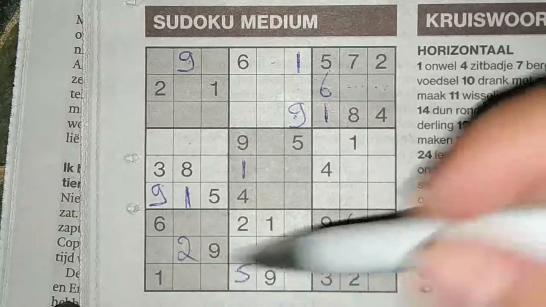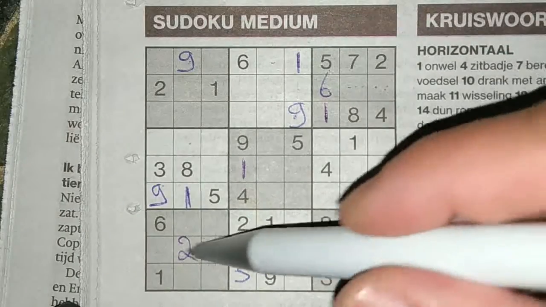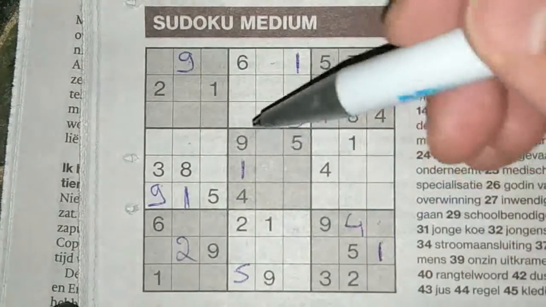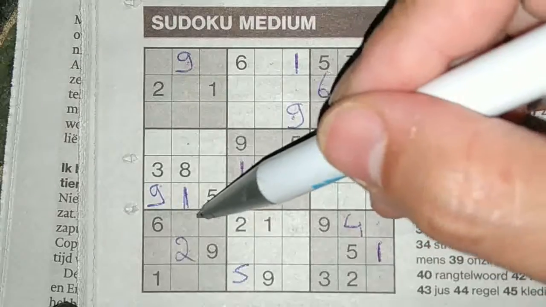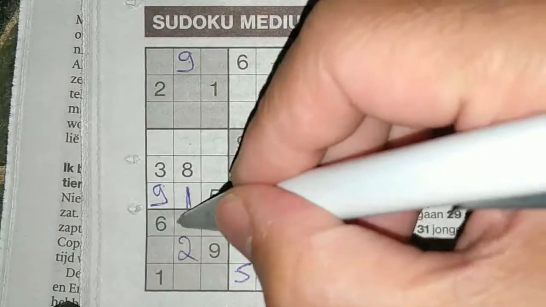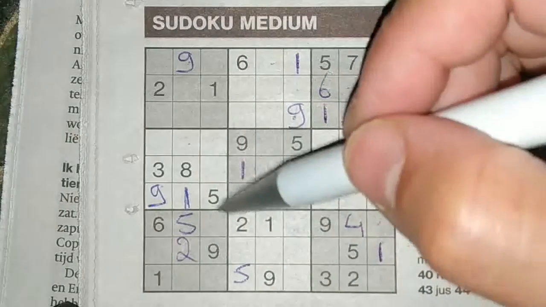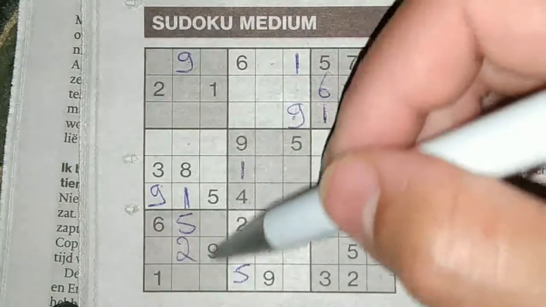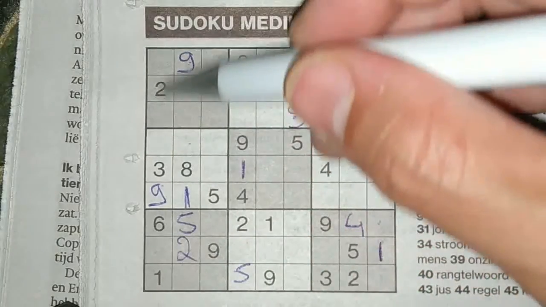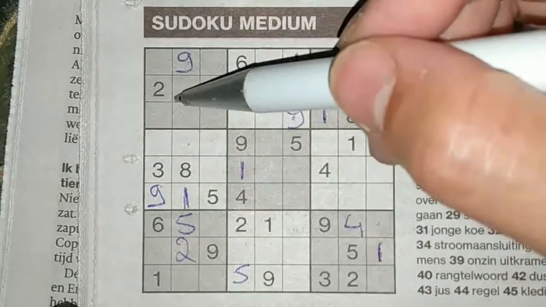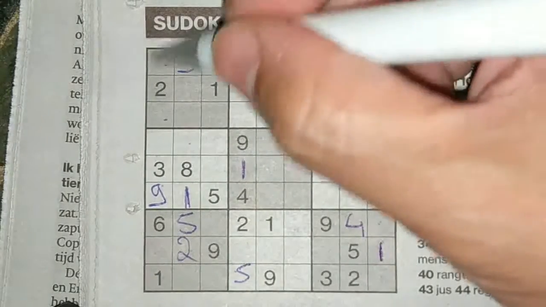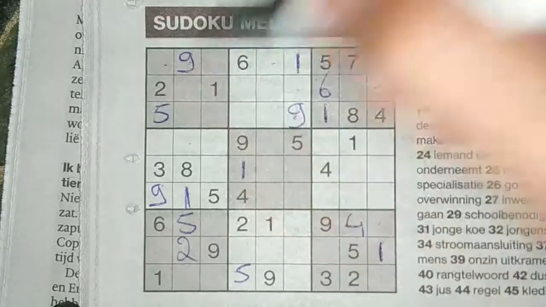5 in the last row, 5 in the row above. So this row, the only 2 places for 5 are here or there. But I see here already a 5, so no 5 there. 5 must be here. 5 in the third column, 5 in the second column. So in the first column, the only 2 places for 5 will be here or there. But I see here 5, so no 5 there. 5 must be here.